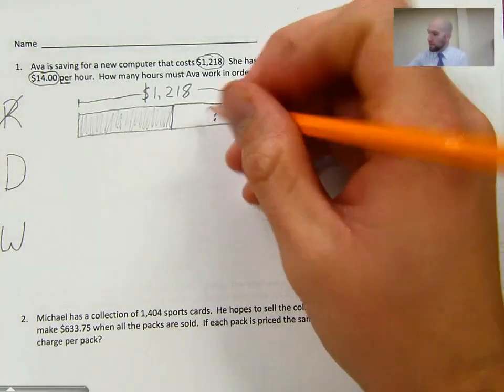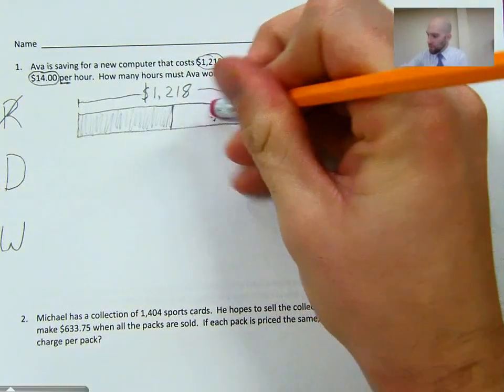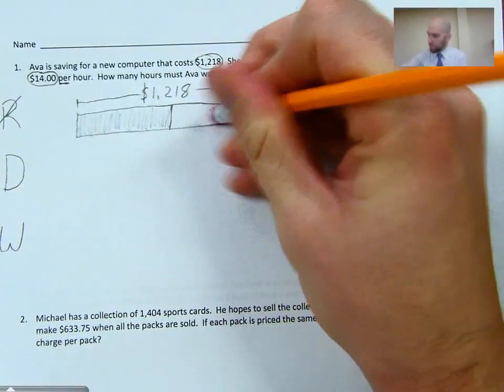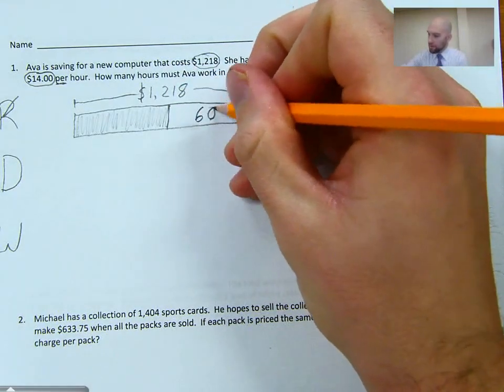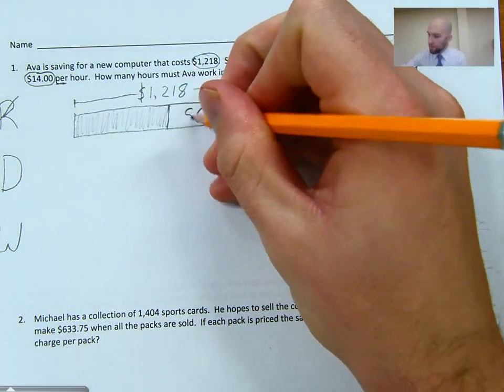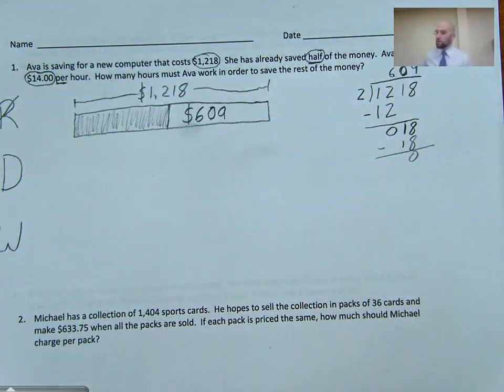So in here, I'm going to erase my question mark, and I'm going to write $609. So now let's look at what the rest of the question is asking. It says Ava earns $14 per hour. How many hours must Ava work in order to save the rest of the money?